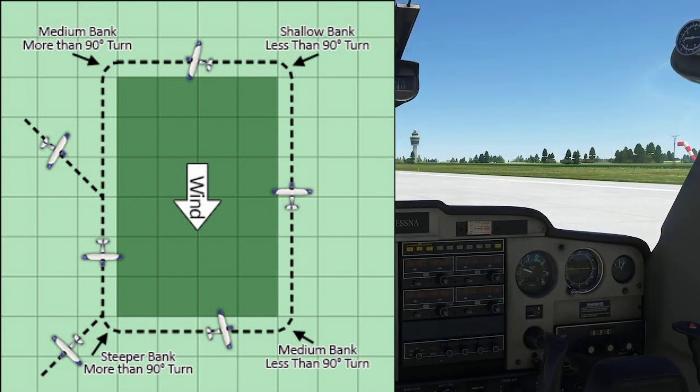So, got that on there, and what we see here is the pattern. And what will happen is you will enter the pattern just like you do at an airport. So this is really good to practice because you don't have air traffic to worry about. You can get comfortable with practicing the pattern by using the rectangular ground maneuver as seen here.